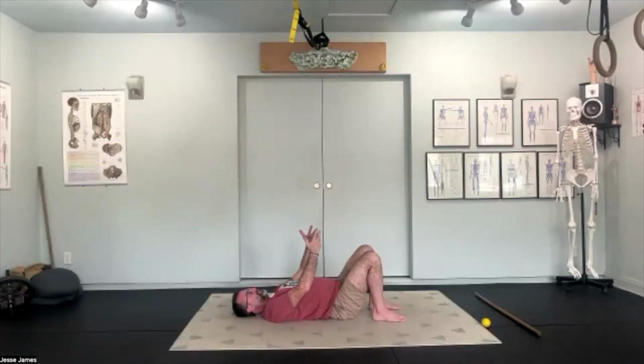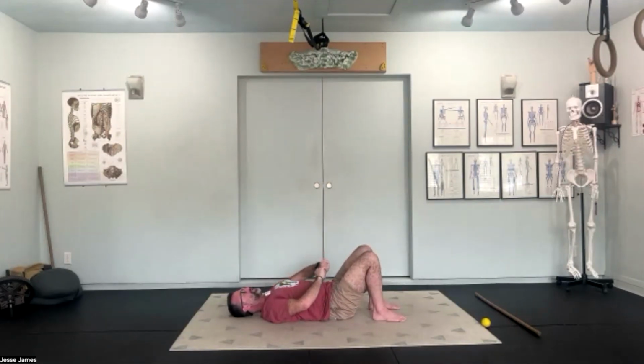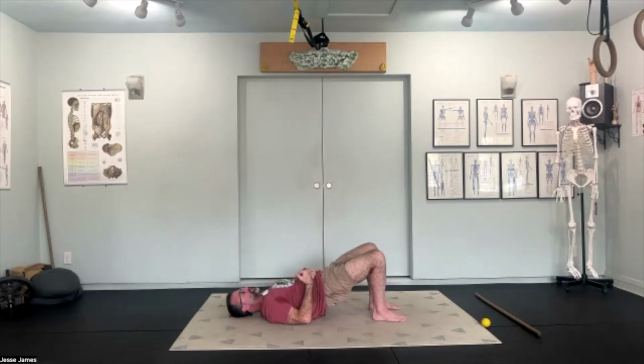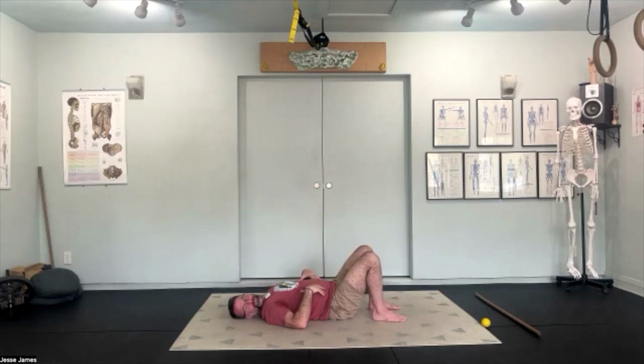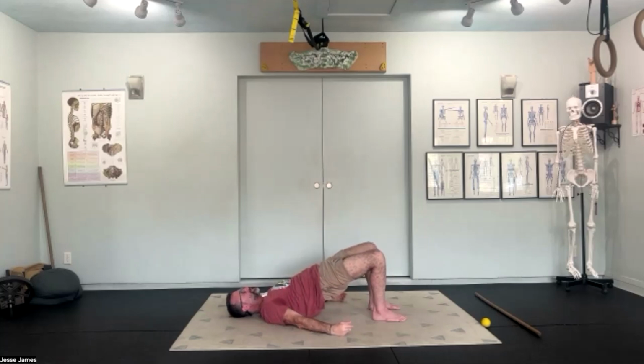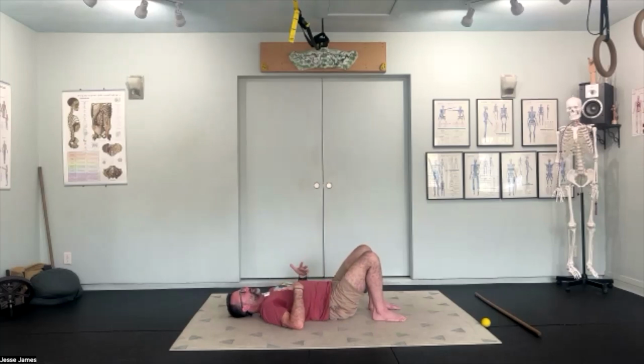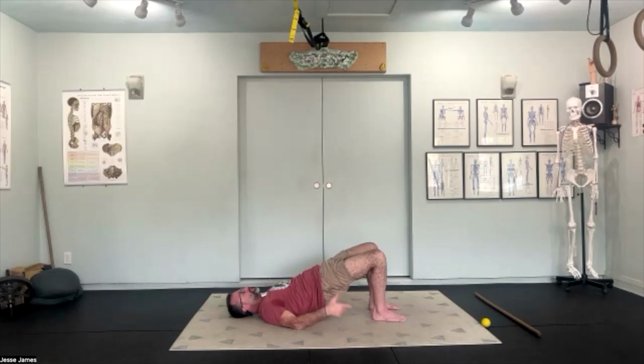Inhale, let it lift the spine up. Exhale, draw the navel in, scoop as you feel each vertebrae lift one at a time. Inhale, placing each vertebrae one at a time back down. This is a slow inhale to slow exhale. With each one, are you able to scoop that tailbone into it a little bit more at the top?